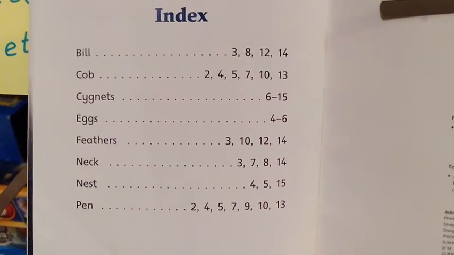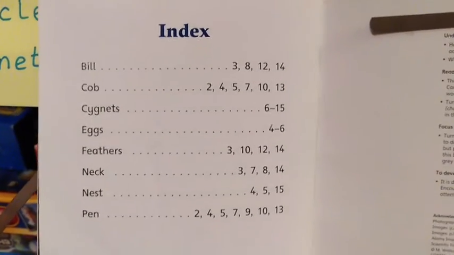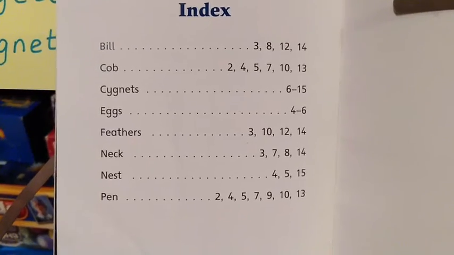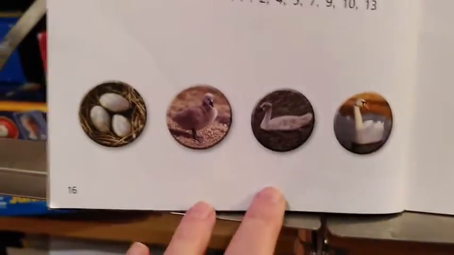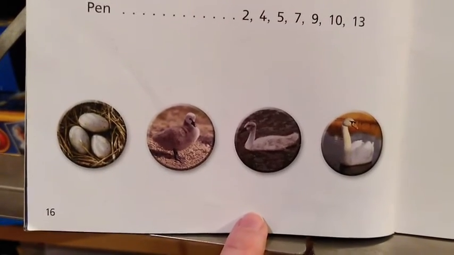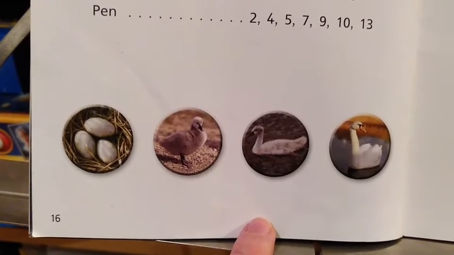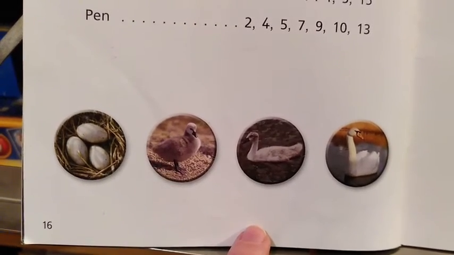Wonderful. So this information text had a contents at the beginning and an index at the end. Fabulous. Now there's one more thing at the bottom. Can you see these 4 pictures? Now who can remember what the title was? The life cycle of a swan. Do you think you could describe the life cycle of a swan for me using these pictures?